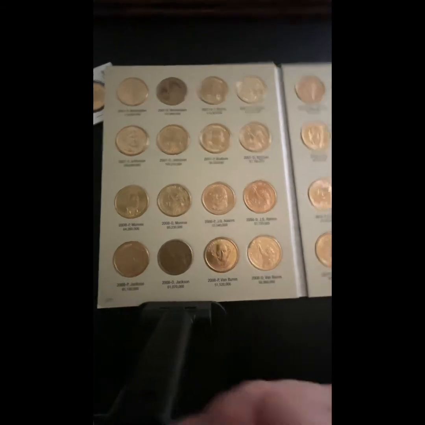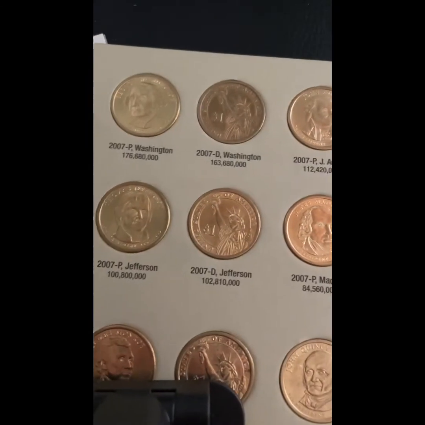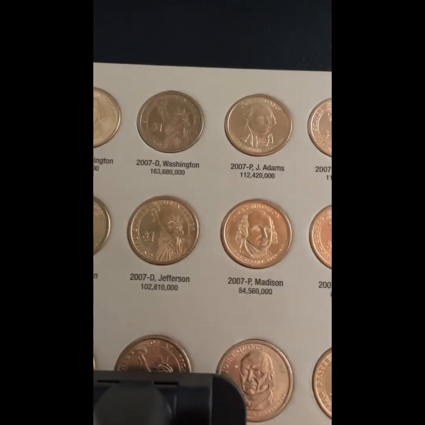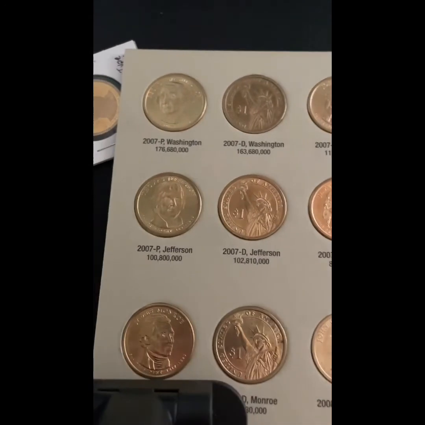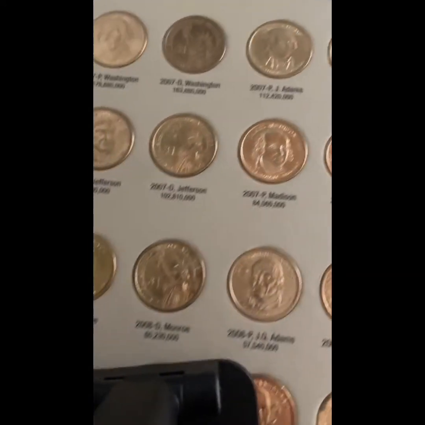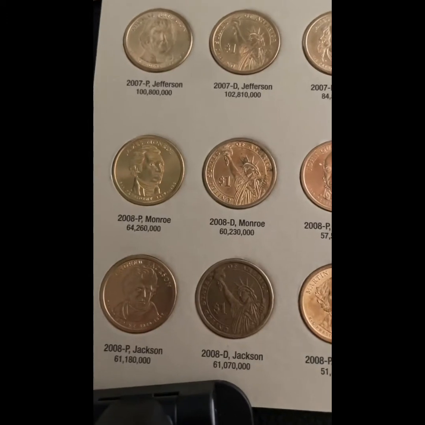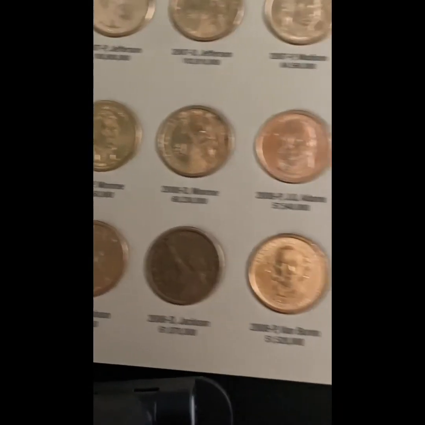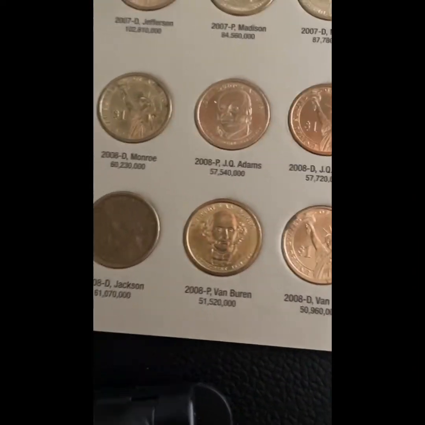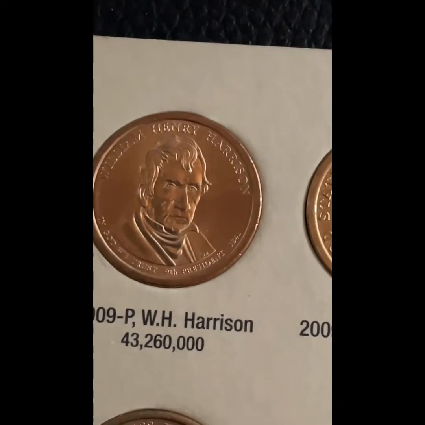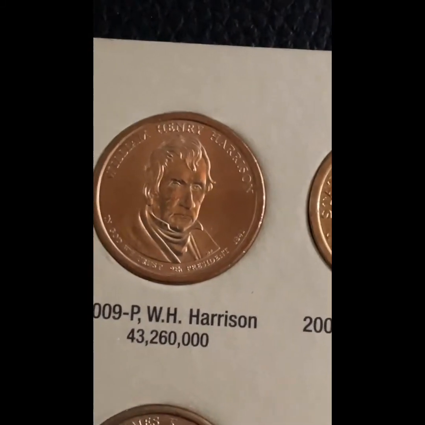Okay, so here we go. I'm not going to pull one out because they are still in the book here, but you can see 2007, you saw Washington, John Adams, Thomas Jefferson, and James Madison. In 2008, you saw Monroe, John Quincy Adams, Andrew Jackson, and Martin Van Buren. In 2009, you can see "In God We Trust" was moved to the obverse.